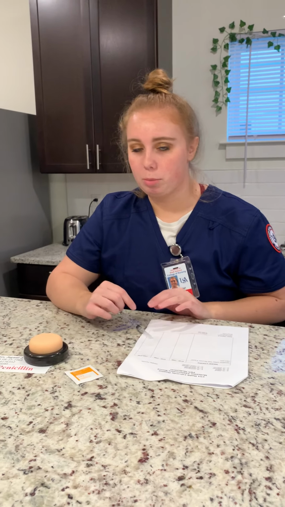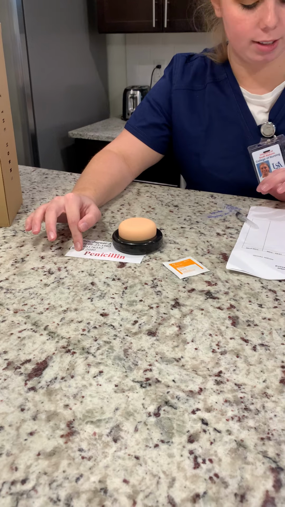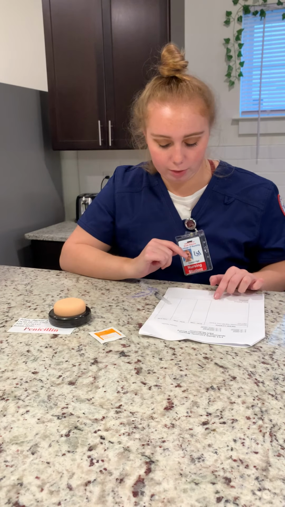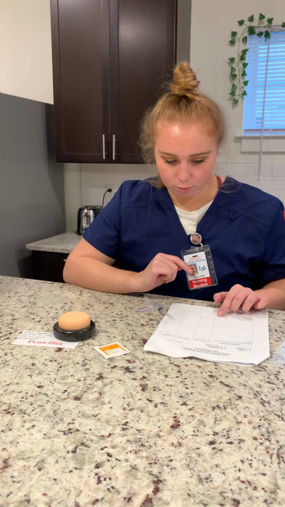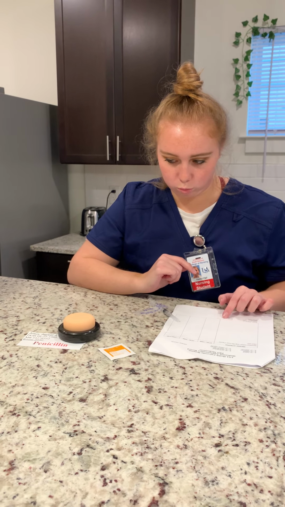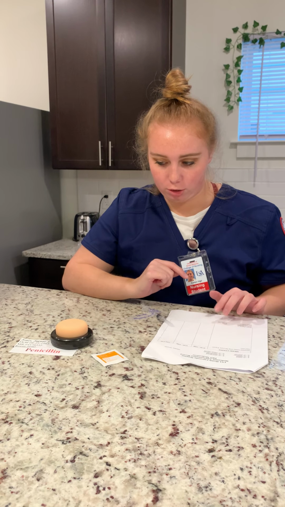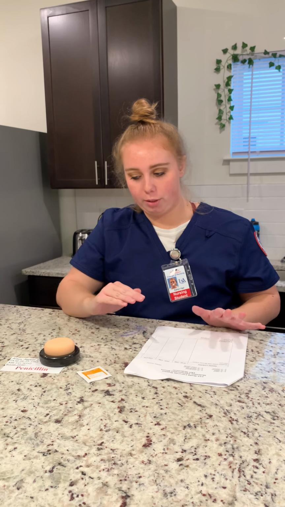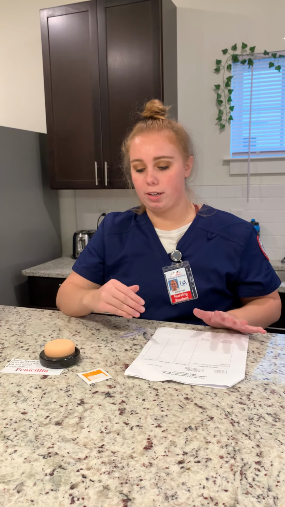Now I'm going to check and see if Mr. Jones has any allergies. His wristband says that he has an allergy to penicillin, and his MAR also says that he has an allergy to penicillin. So now I would go ahead and explain the procedure to Mr. Jones, and I'm going to perform any pre-administration assessments, whether I need to check vitals or anything like that.